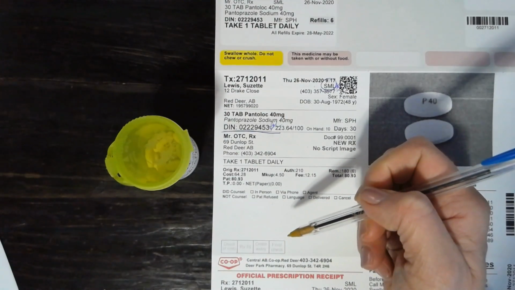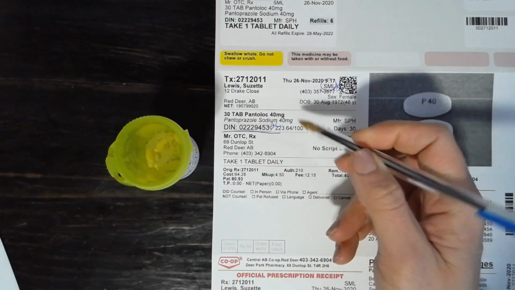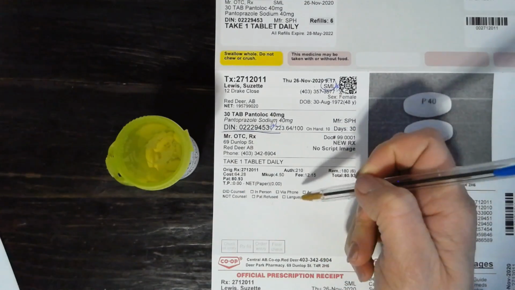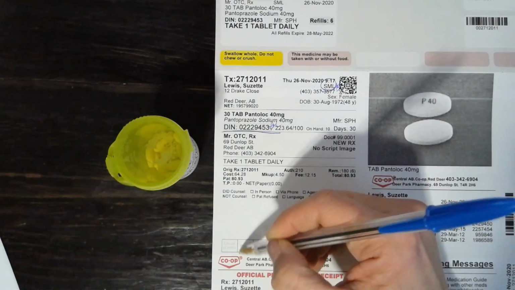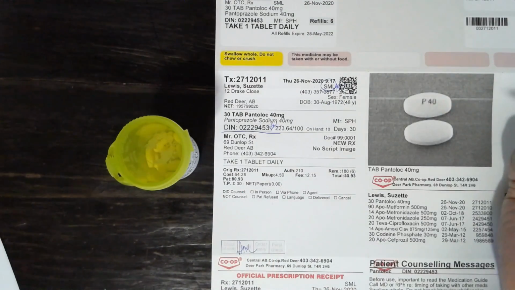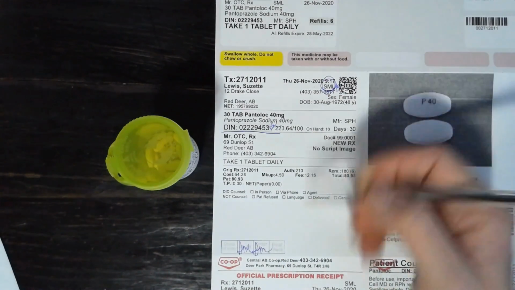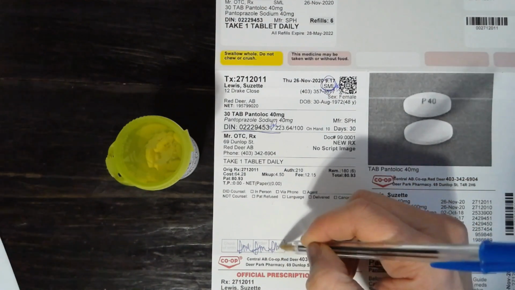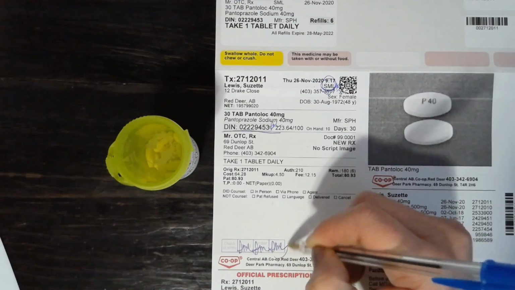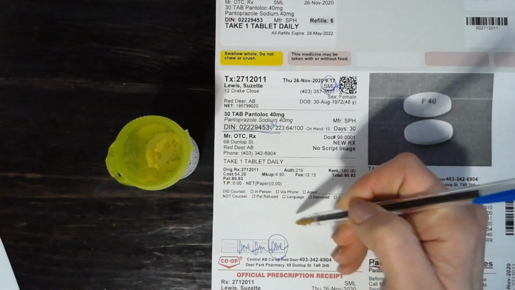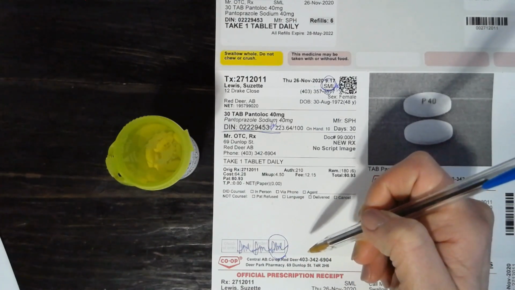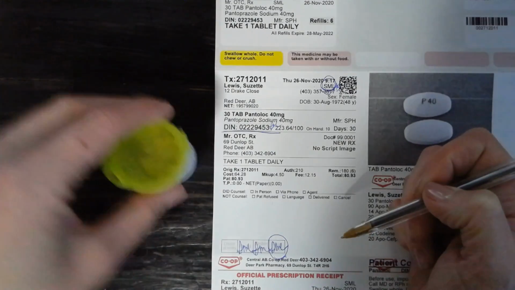So in this particular situation, I would have done all of these things. I would have filled the prescription. I did the order entry because my initials appear here at the top. And then I'm going to do this final check as well. I shouldn't be signing this just yet until I actually go through the process of doing the final check, which I'm going to do now.